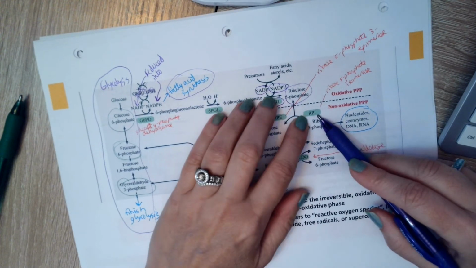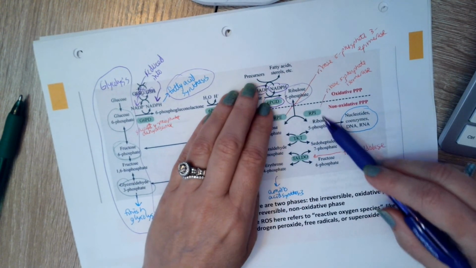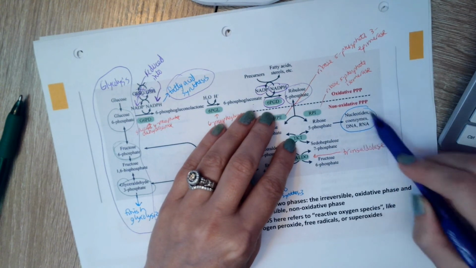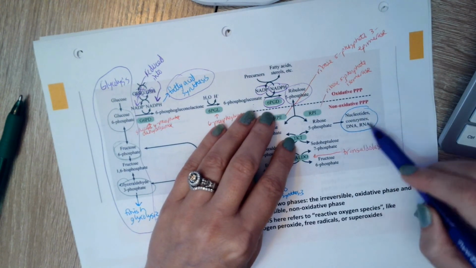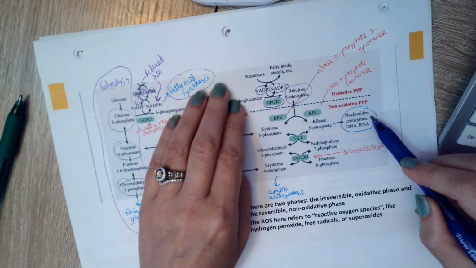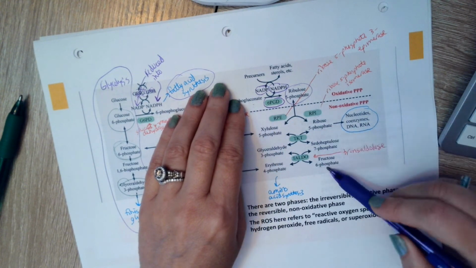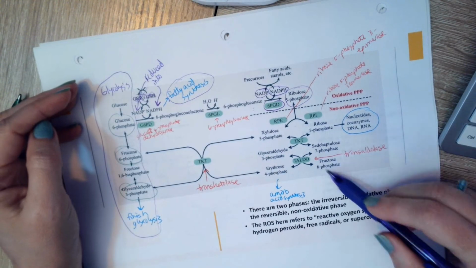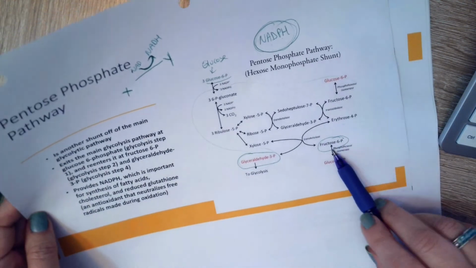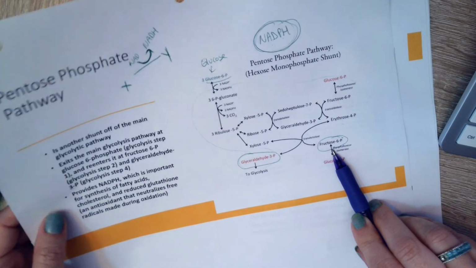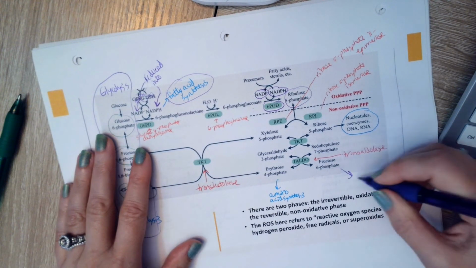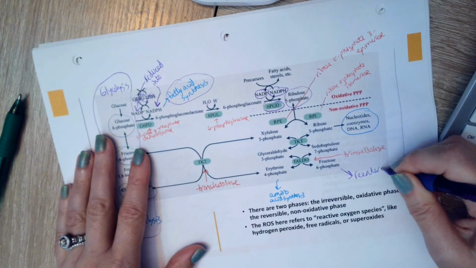But when we're using RPI, we're going to go this way. And this is how we can end up making our DNA and RNA going through this particular pathway. Now this will also continue on down here, fructose 6-phosphate. If that sounds familiar a little bit, it's because there it is, fructose 6-phosphate. That is re-entering glycolysis.